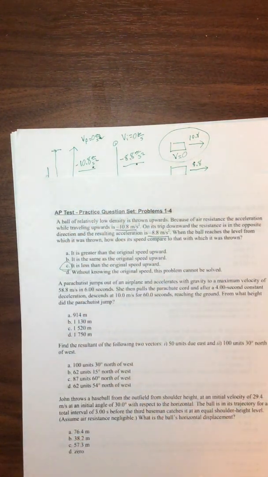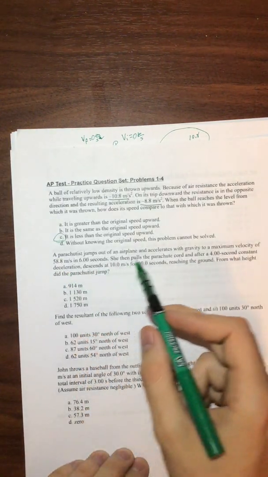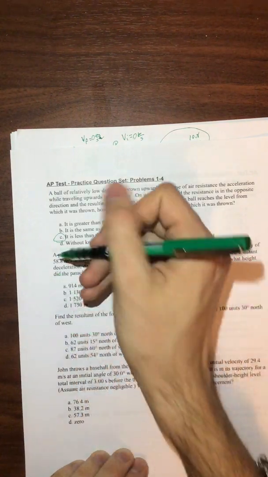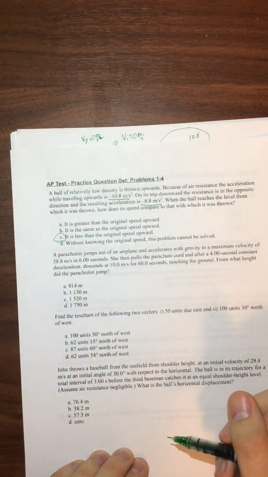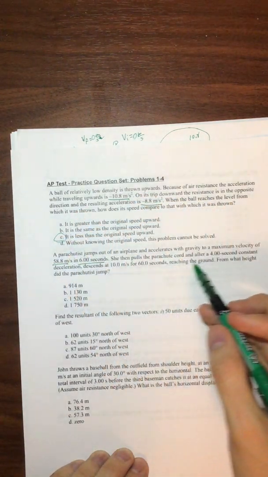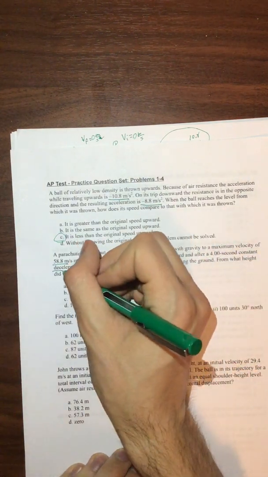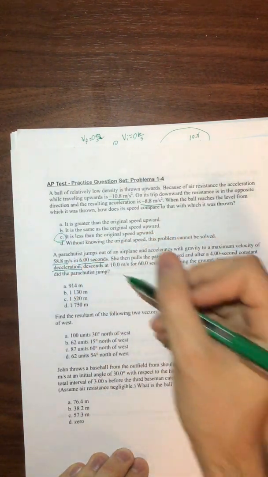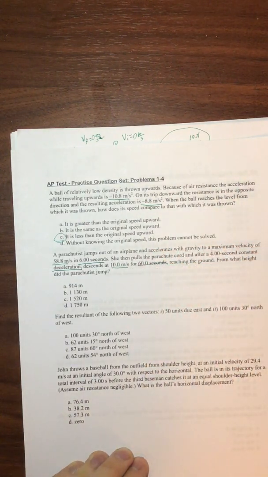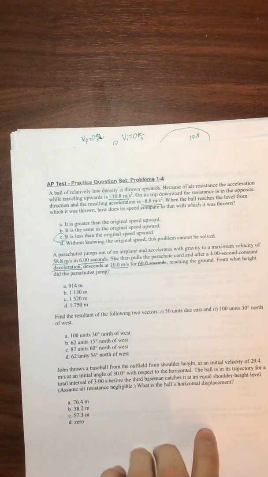C, okay. A parachutist jumps out of an airplane and accelerates with gravity to a maximum velocity of 58.8 meters per second in 6 seconds. So quite the acceleration. Then she pulls the parachute cord after 4 seconds and has constant deceleration. Descends at 10 meters per second for 60 seconds. From what height did the parachutist jump?